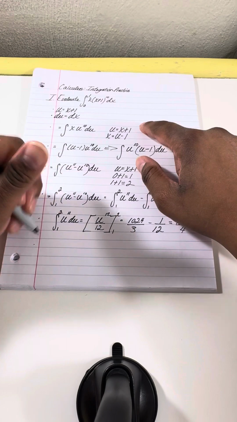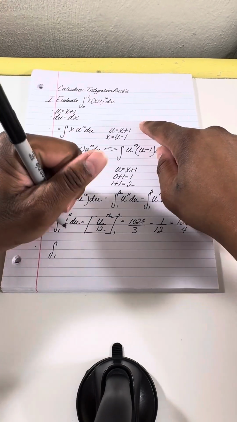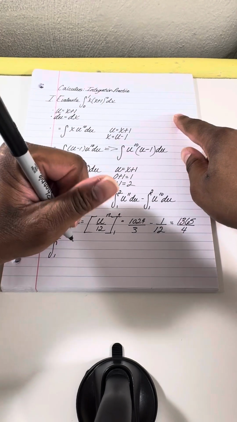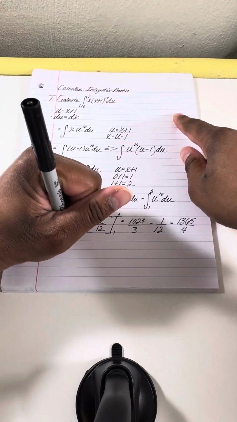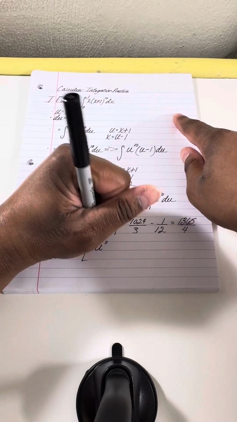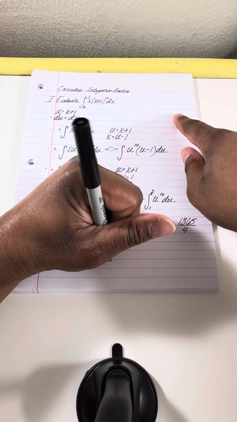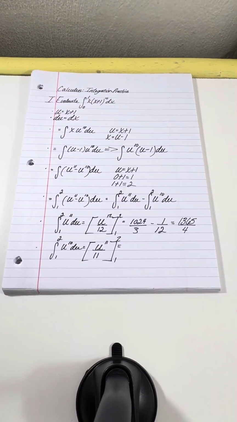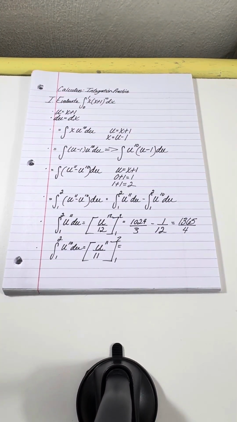Then when you move on to the next piece, from 1 to 2, we got u to the 10th power du. Same idea here. I'm going to get a calculator.